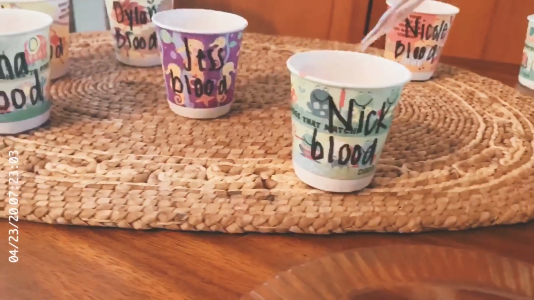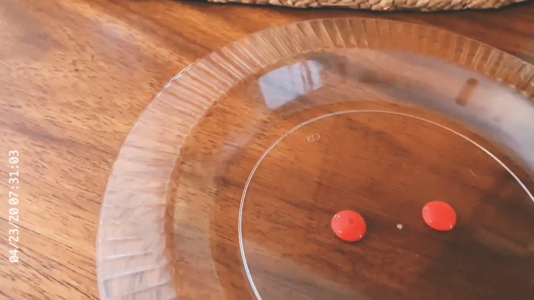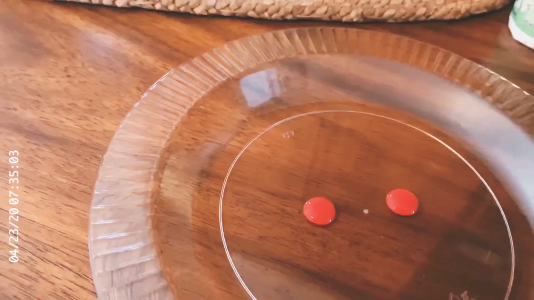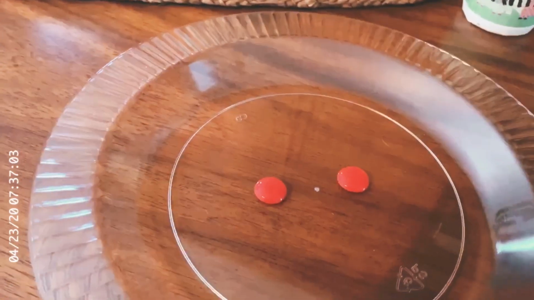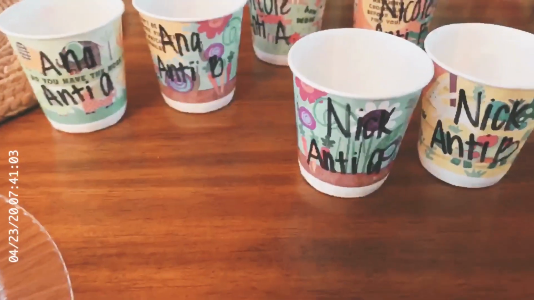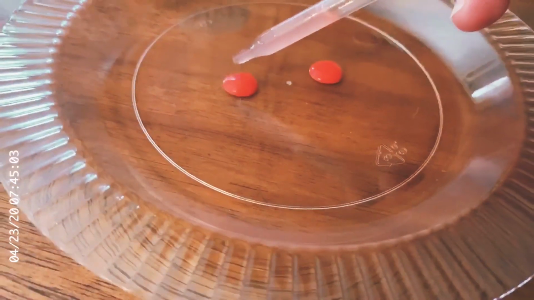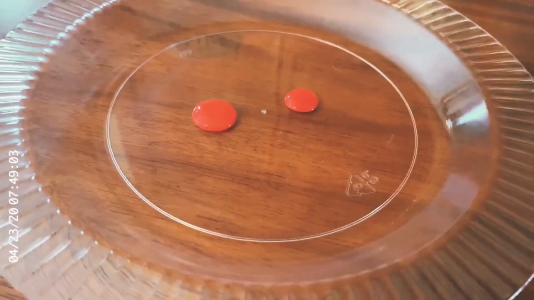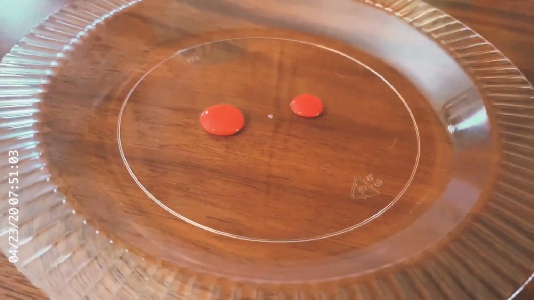All right, let's do Nick next. We're gonna get a blood sample from Nick, 2 drops on our plate. Clear out the dropper. We're low on supplies because I'm not at school, so we're only using 1 dropper, so we gotta clean it out really good in between so we don't get any cross-contamination. Nick anti-A. And then I'm gonna go ahead and do Nick anti-B.